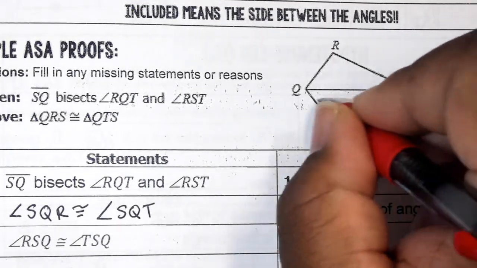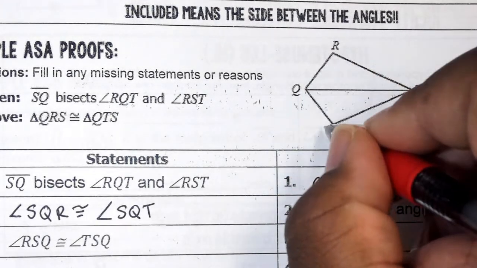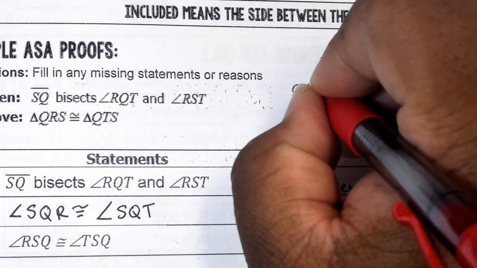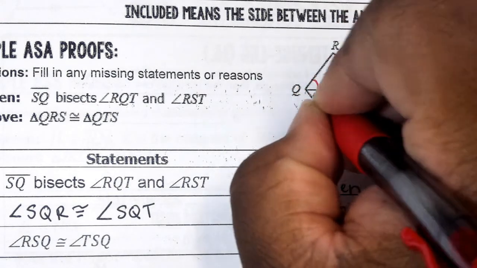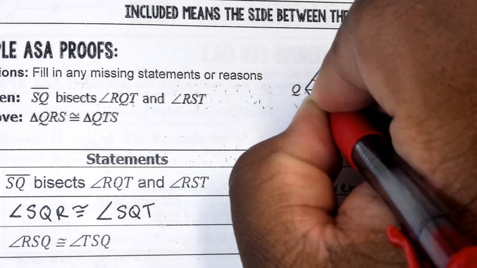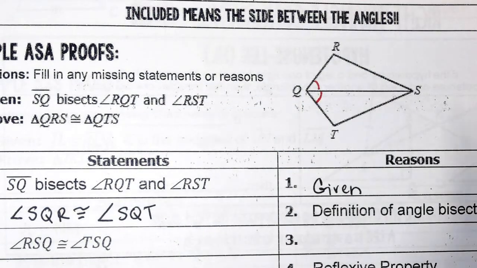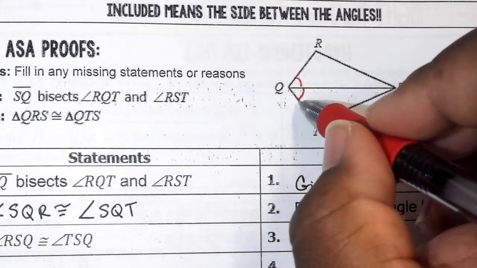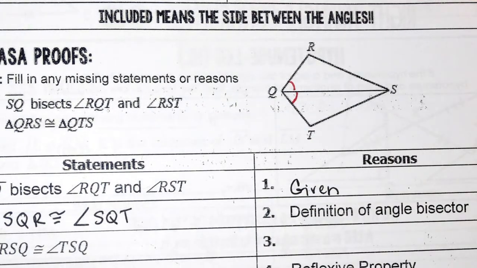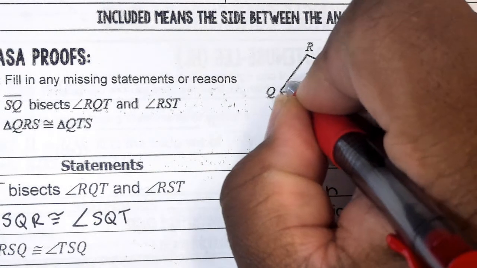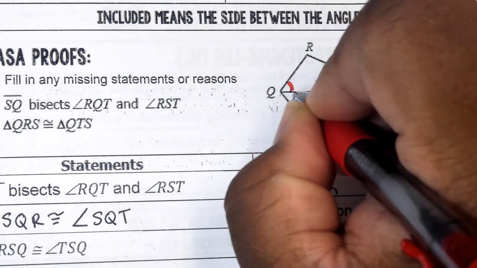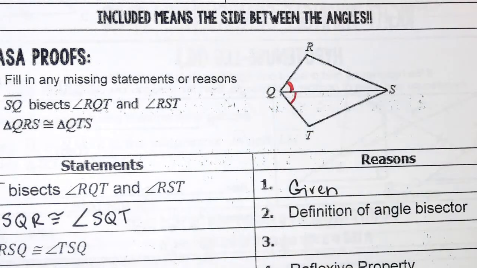Like I said, they said SQ was a bisector and it bisected angle RQT. That means it could create 2 congruent angles here and here. SQR is this first one she named, that's the one on top. And then SQT is the second one that she named, that's the one on the bottom. You need to mark those 2 angles congruent. And I do stagger my angle marking so you can see I'm marking 2 separate angles. That's why I stagger them like that.